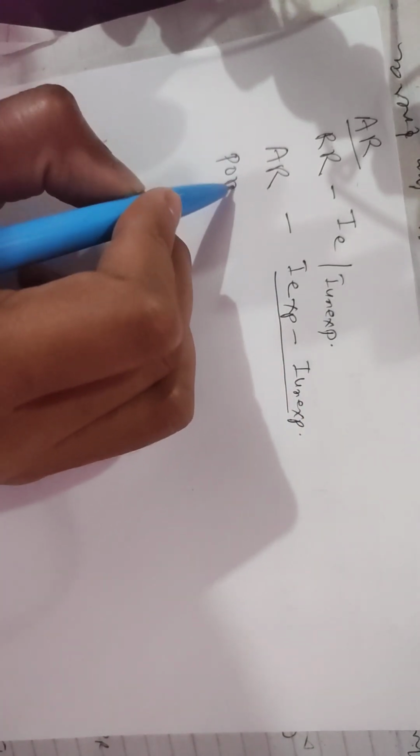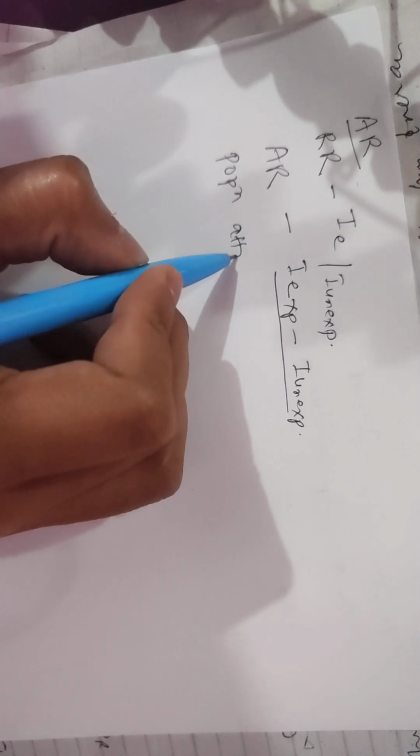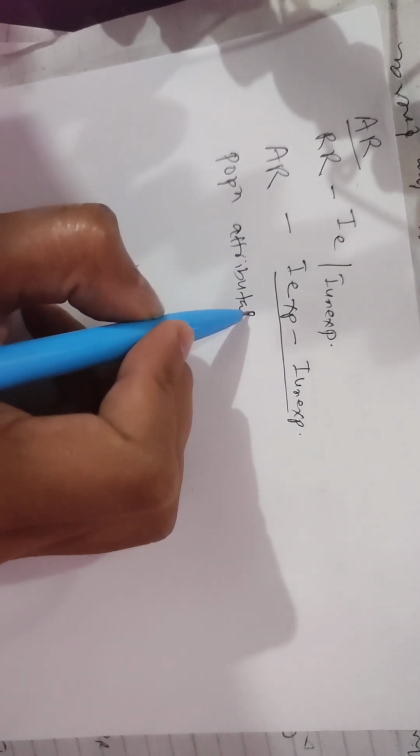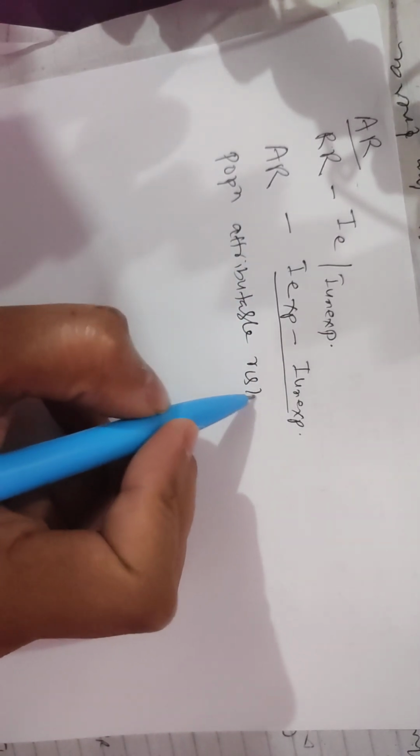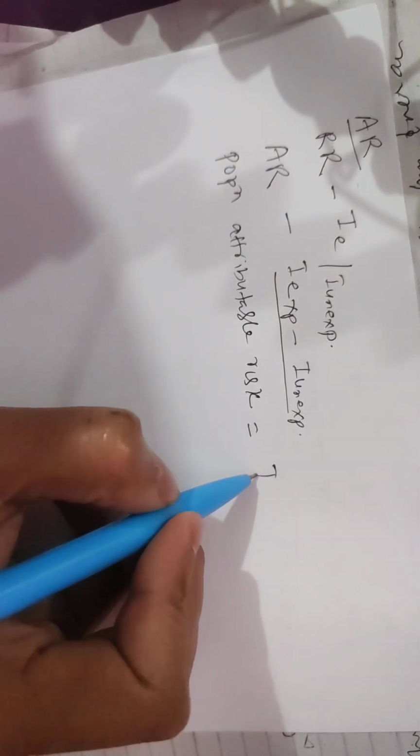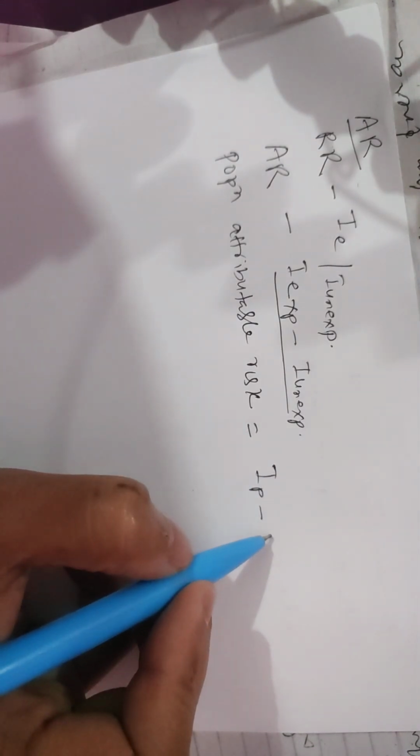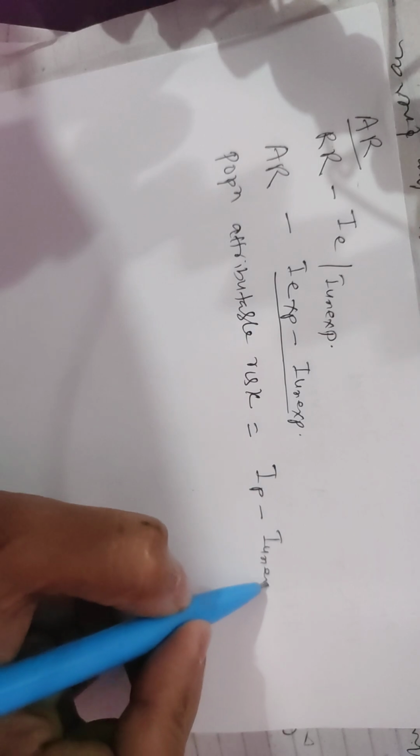And you also might have heard about population attributable risk. Population attributable risk is the incidence in the total population minus the incidence in the unexposed.